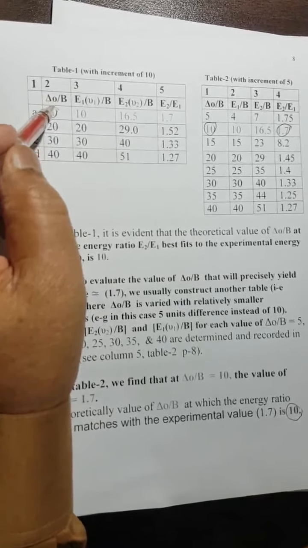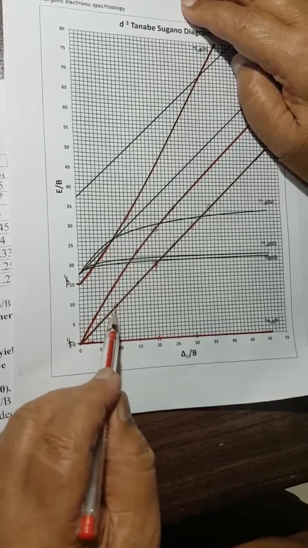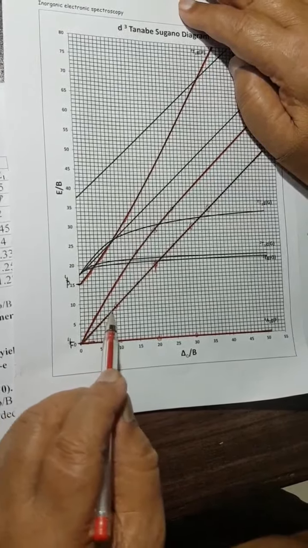This is 10, circle it, and go up to the first transition, this one, and then make a left. It comes here, and this is 10.